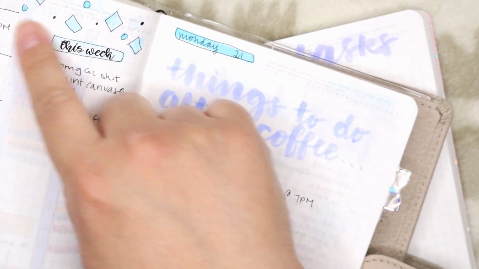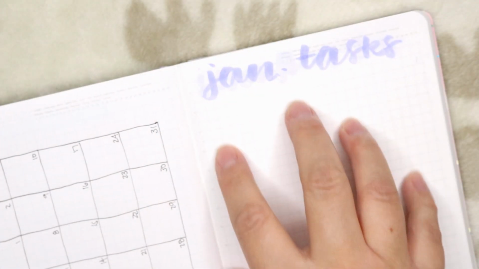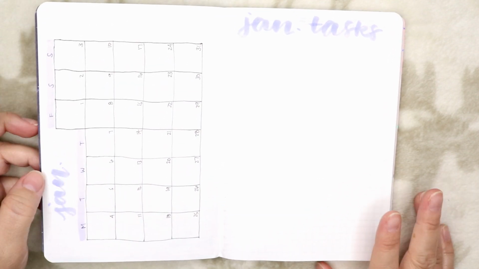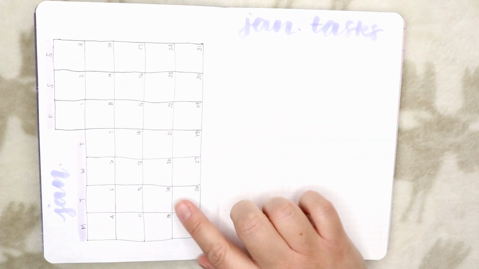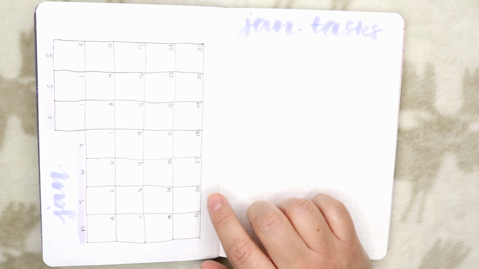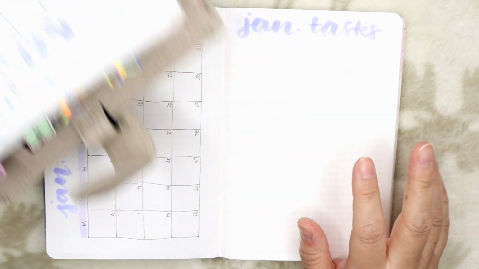I'm not going to have this page anymore, and this list, instead of going there, is going to go here. So that's how I'm gonna do that. And then I do color code my monthly. So I have certain codes for things that we do and whatever, and I'll add all that in later.